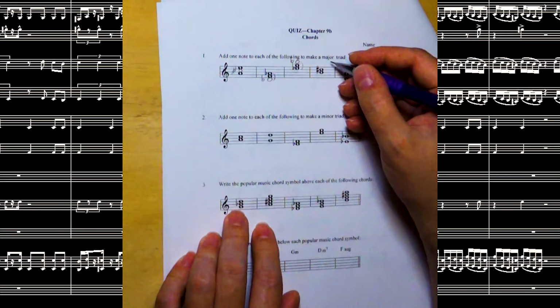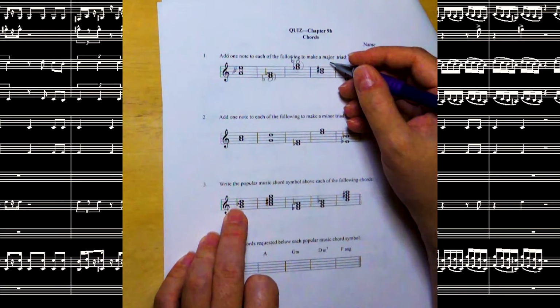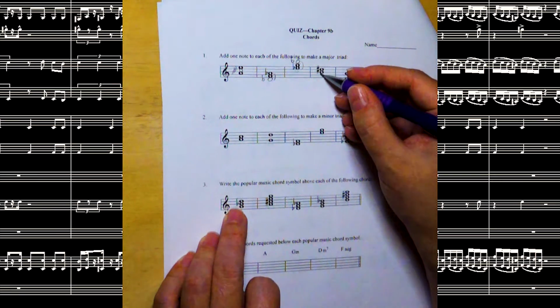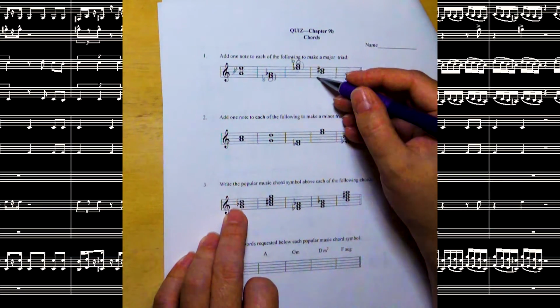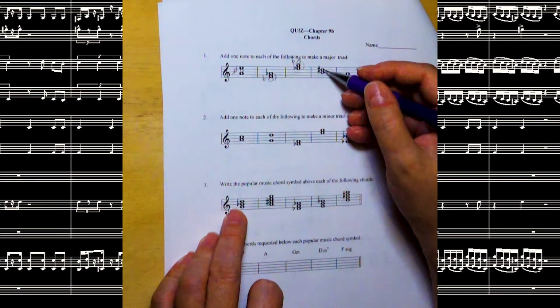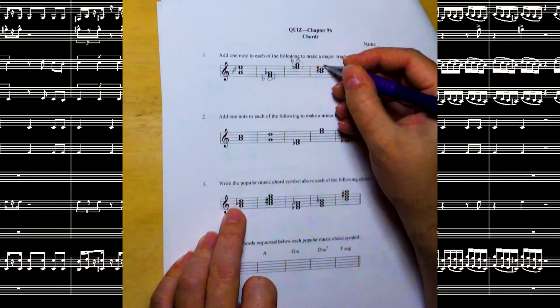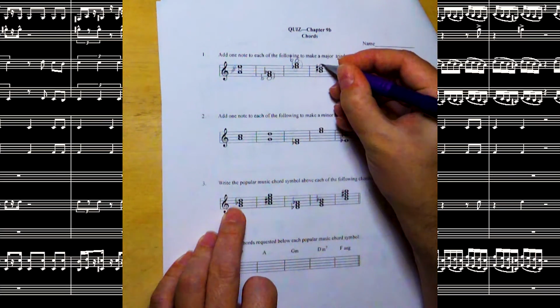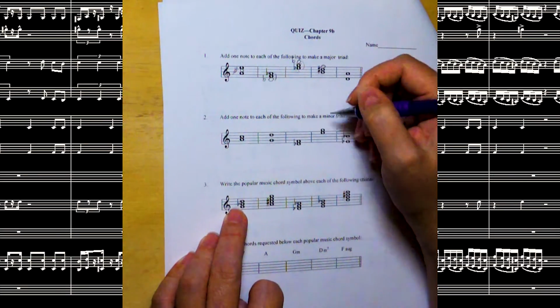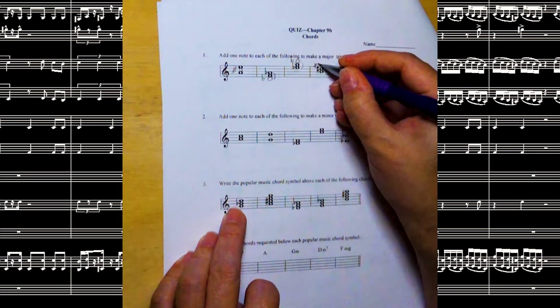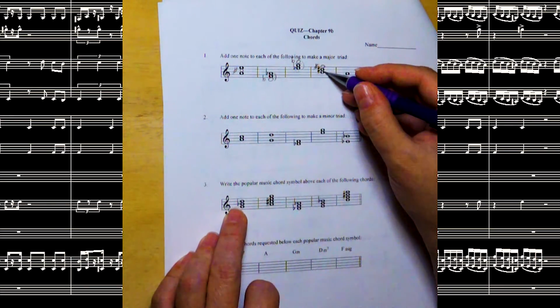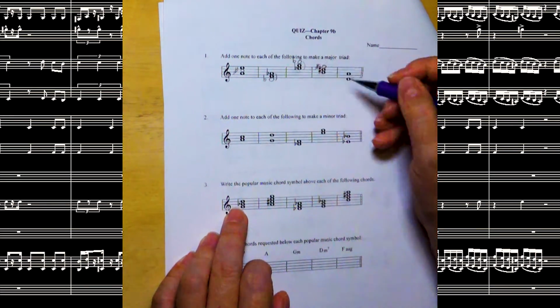What about this? Now I could put a G sharp here, but if I put a G sharp here, I also have to have a B sharp in there. So I can't do that. So let's do this and sharp it. So in the key of B, there is an F sharp and D sharp.